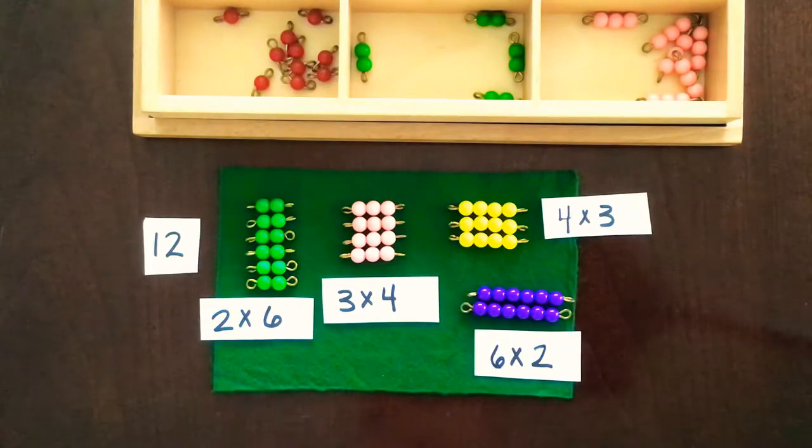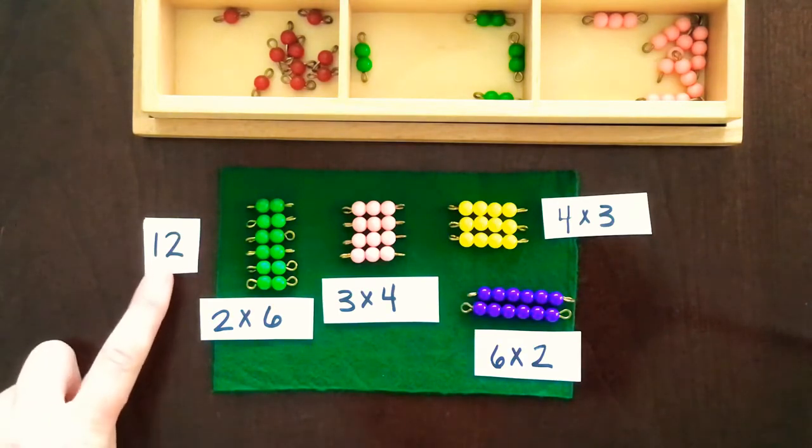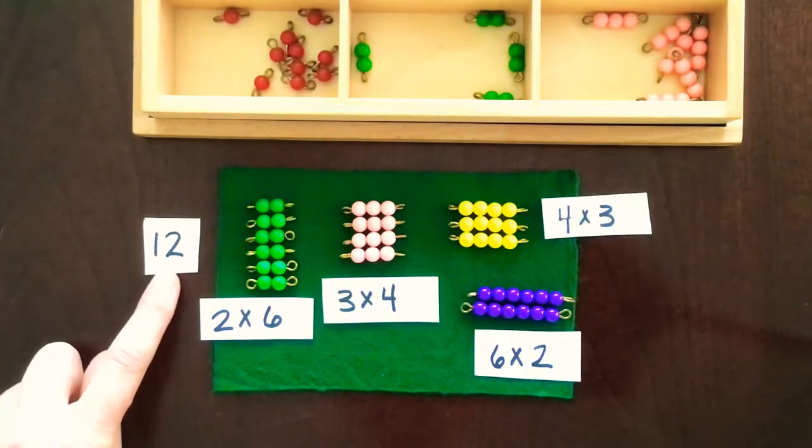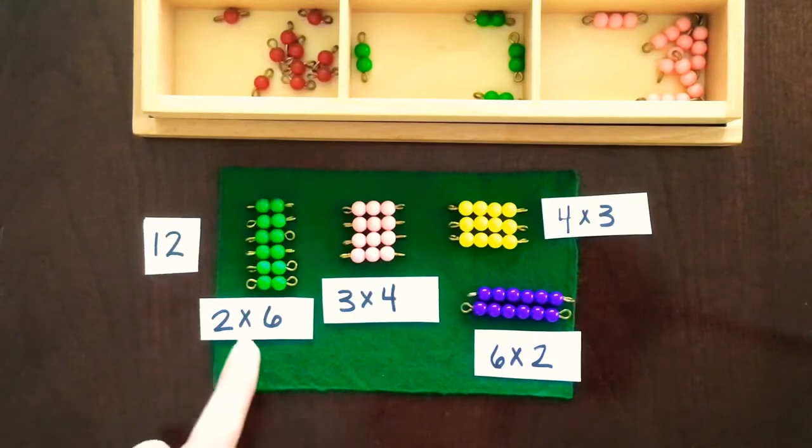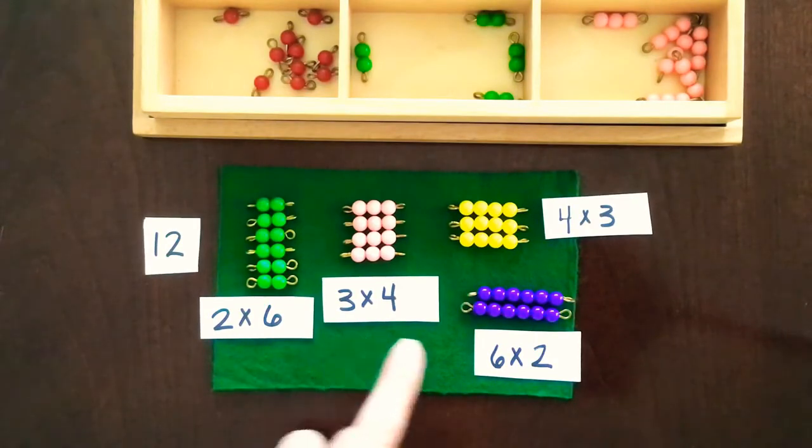Okay. All right, so that is the factor game, forming factors of a product. And you can take other numbers besides 12 and do the same thing. See how many different ways you can make it.